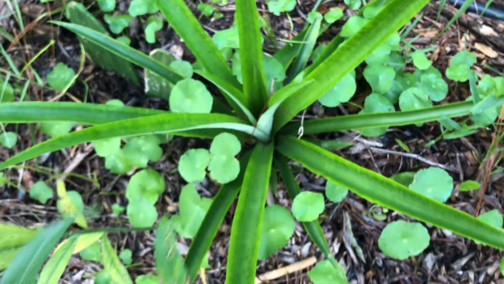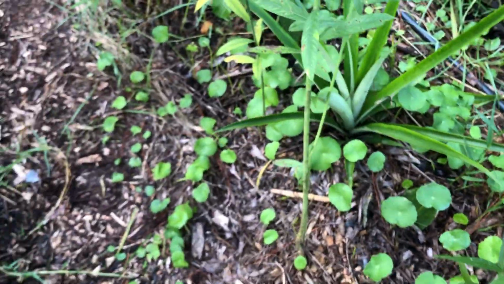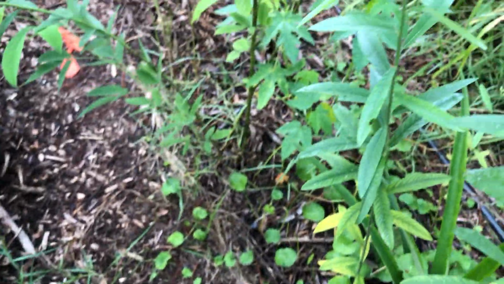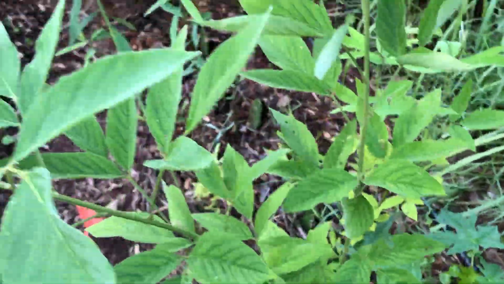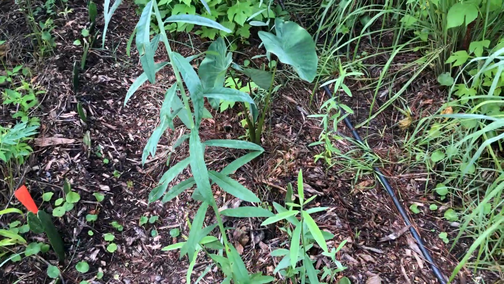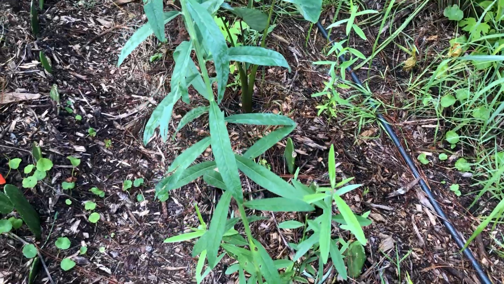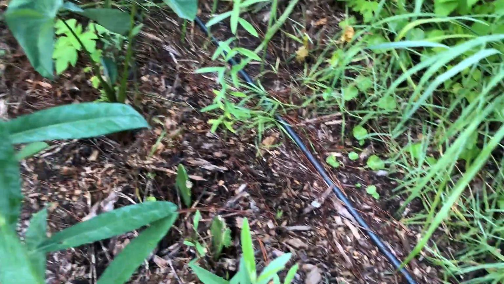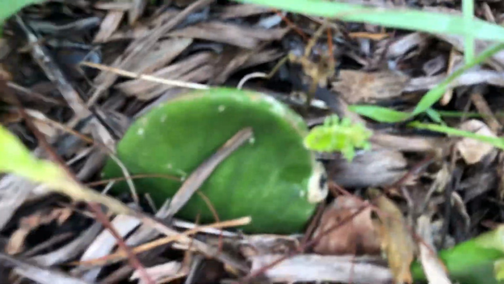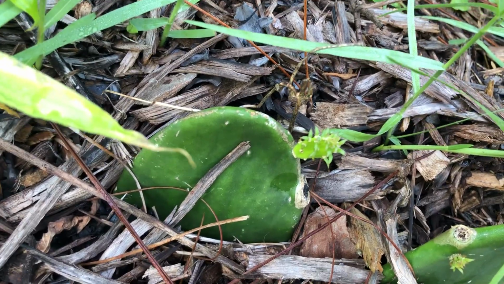The pineapples do very well and they're very easy to grow. So that's the cool thing with agroforestry. If you see any spots that need filling, you can fill them in with whatever plant, like pineapple or baby cactus.